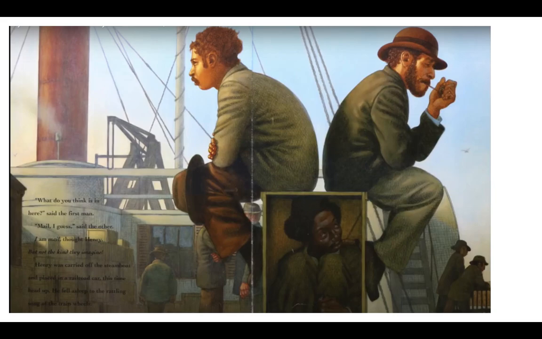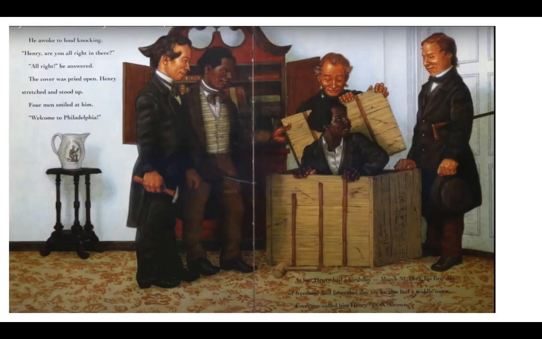Let's keep reading through. "I am mail," thought Henry, "but not the kind they imagine." Henry was carried off the steamboat and placed at a railway car. This time, head up. He fell asleep to the rattling song of train wheels. He awoke to loud knocking. "Henry, are you all right in there?" "All right," he answered. The cover was pried open. Henry stretched and stood up. 4 men smiled at him. "Welcome to Philadelphia."